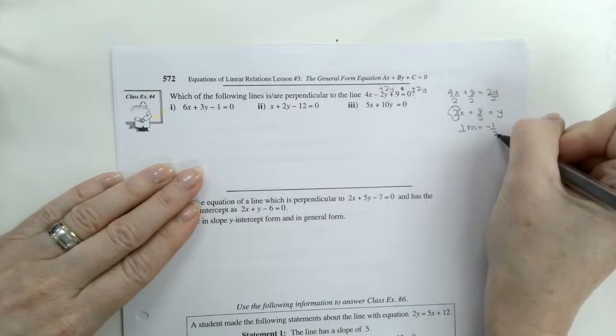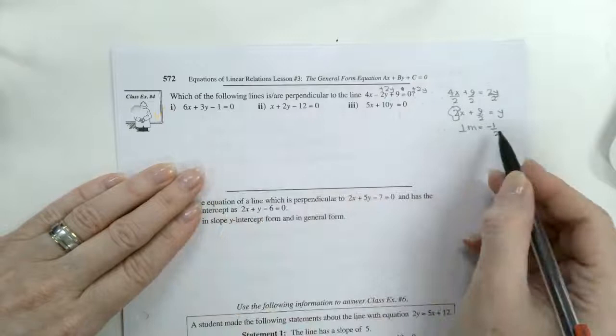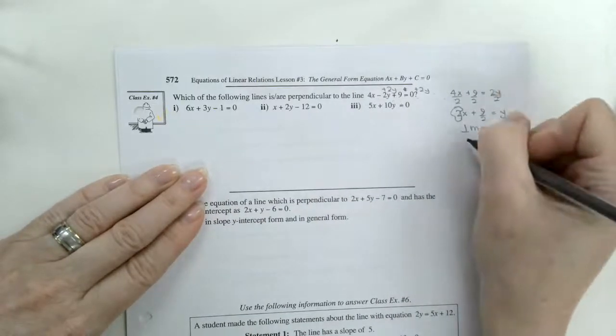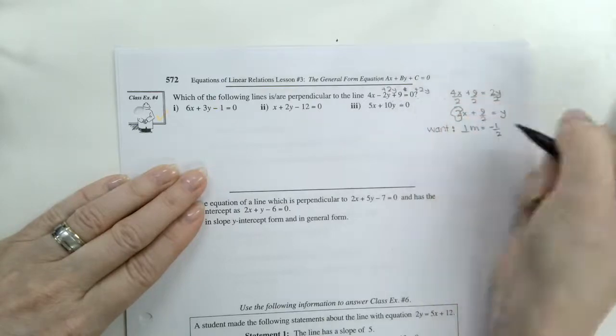And I think it's worth writing that that's what we're looking for. Then when you find it, you don't have to rethink this. So you can even put "want" in front of that, so you know, oh yeah, that is what I'm looking for.